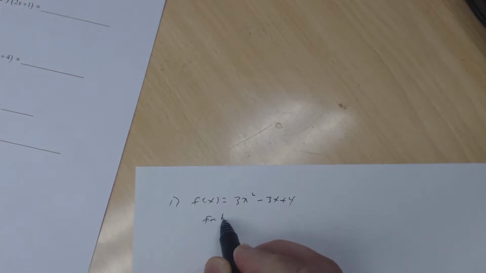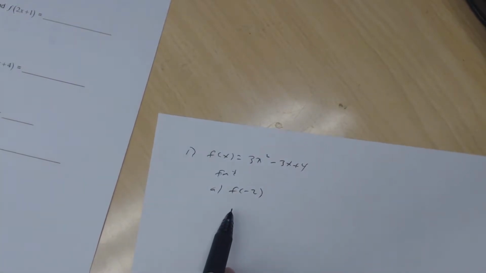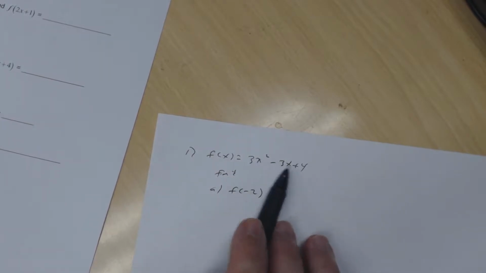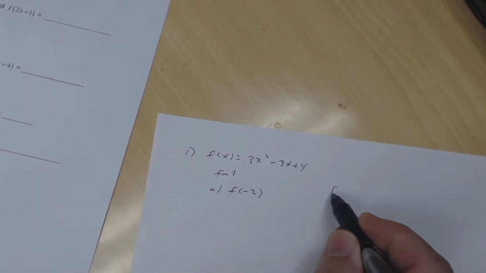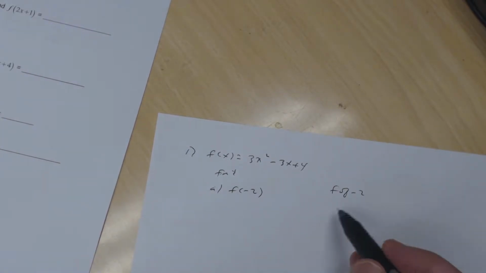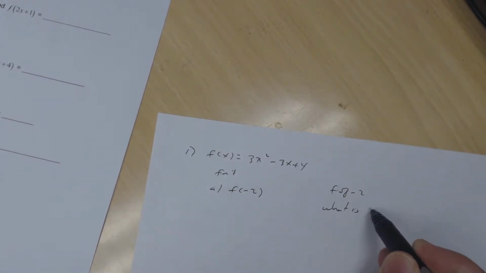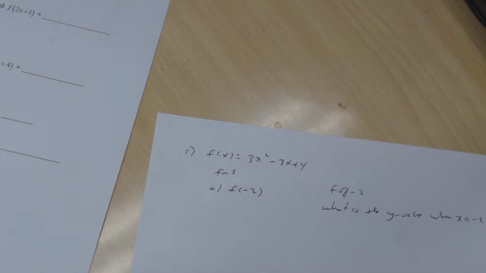Okay, now, so number one, you have f of x is 3x squared minus 3x plus 4. And in letter A, you want to find f of negative 2. All right, so now remember that does not mean f times negative 2. So don't go ahead and multiply all this by negative 2. That's not what that means. That means f of negative 2, remember we say this f of negative 2 means what's the y value when x equals negative 2.